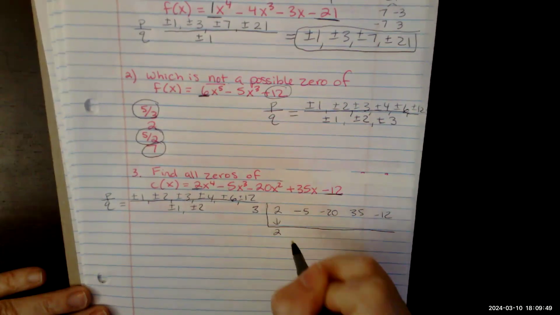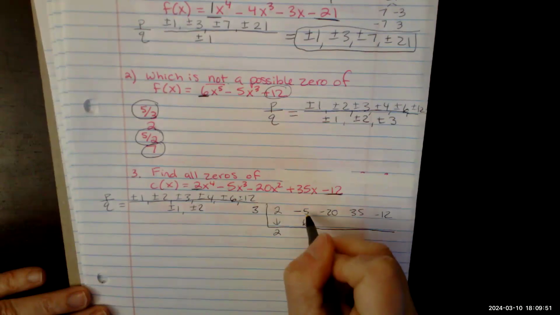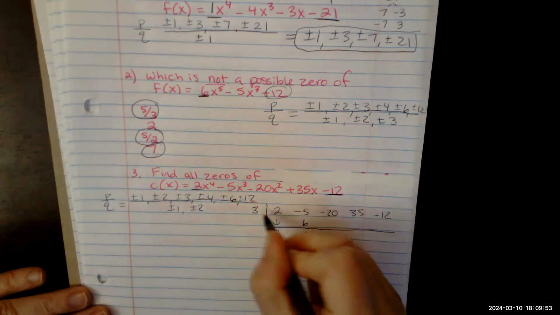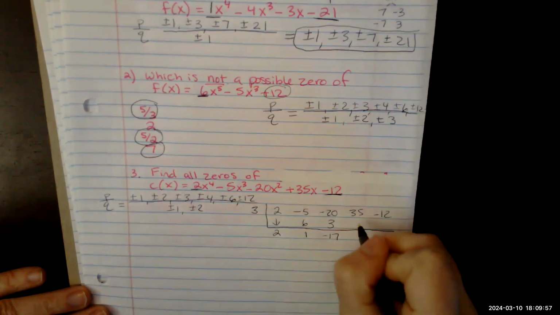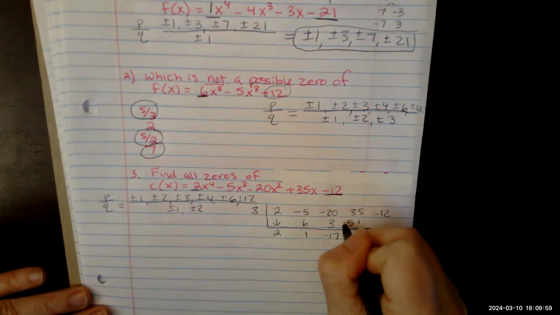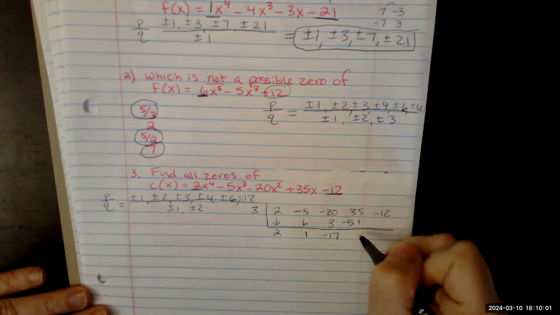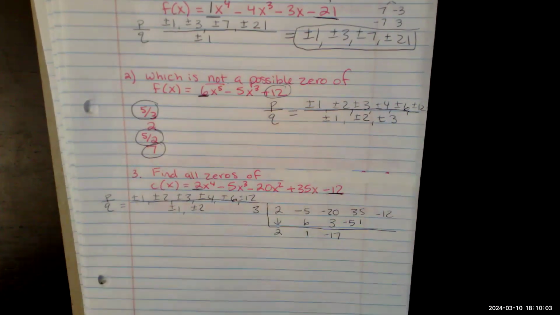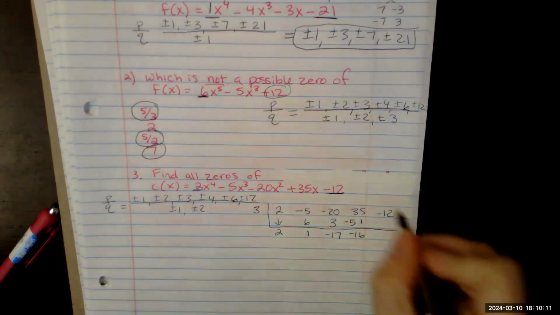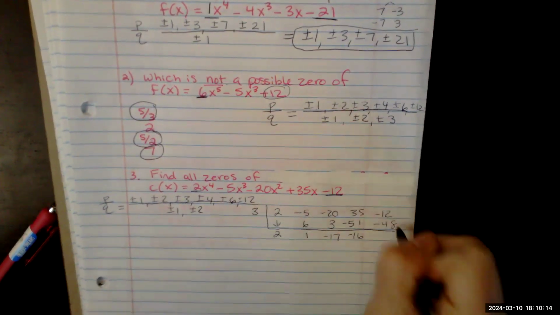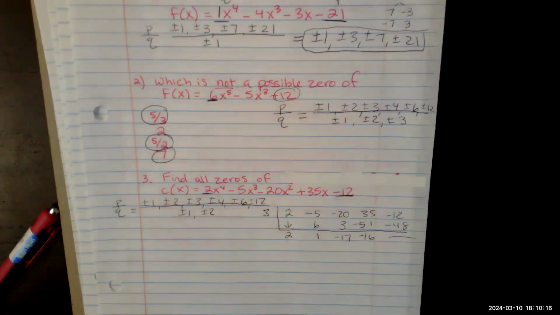So bring down the 2, multiply, add. Multiply times 3, add. Multiply times 3, add, which is... I don't want to make a mistake, so I'm just double checking. -16 times 3 is -48. So this is definitely not going to work, so I don't even need to find out.